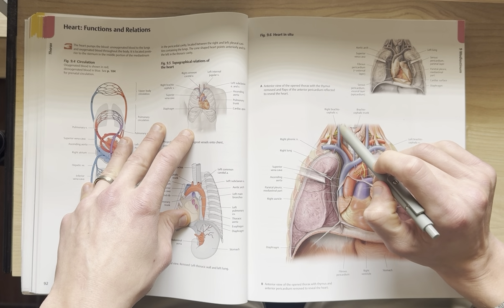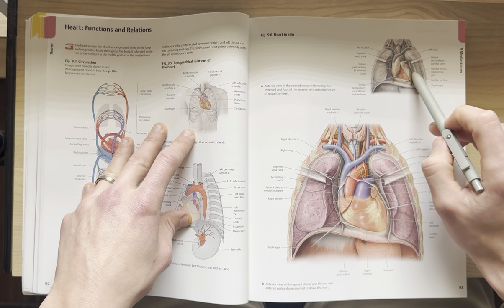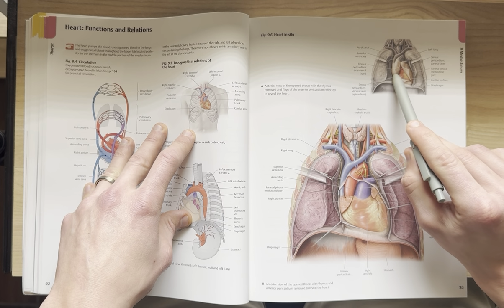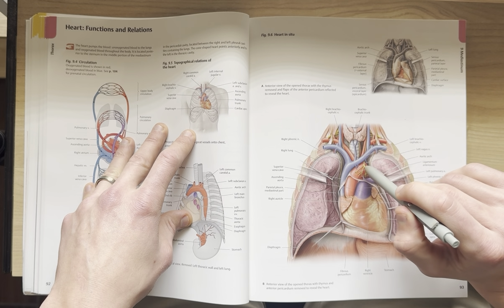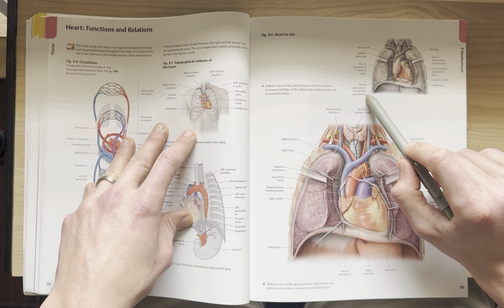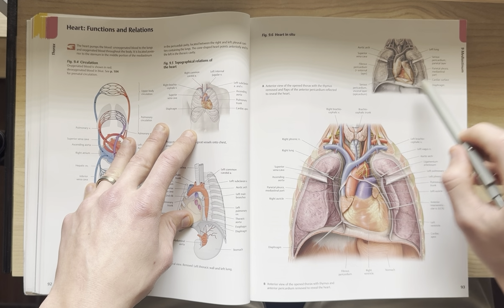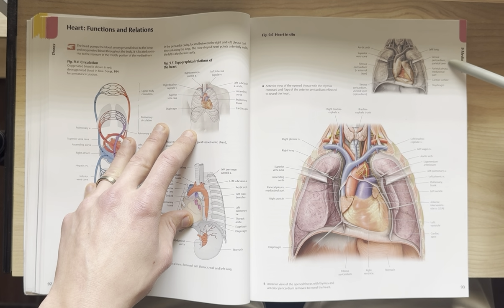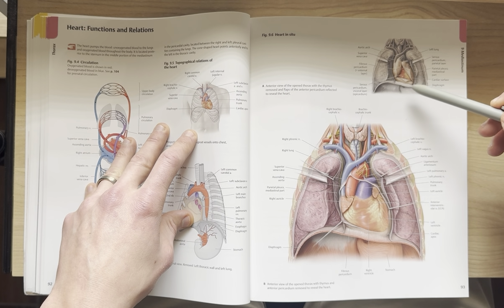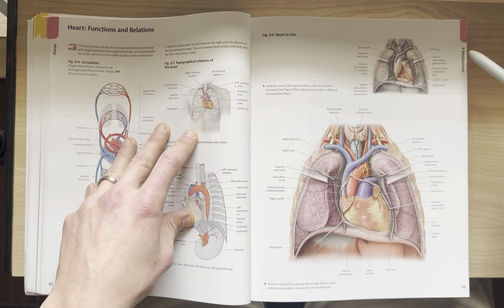Anterior view of the open thorax with the thymus removed and flaps of the anterior pericardium reflected to reveal the heart. Here is the serous pericardium, which is the visceral layer. Visceral meaning laying on the organ, so it's the closest. And then there's the serous pericardium, the parietal layer, or the outer layer. So it would be fibrous, then serous, then the visceral layer.